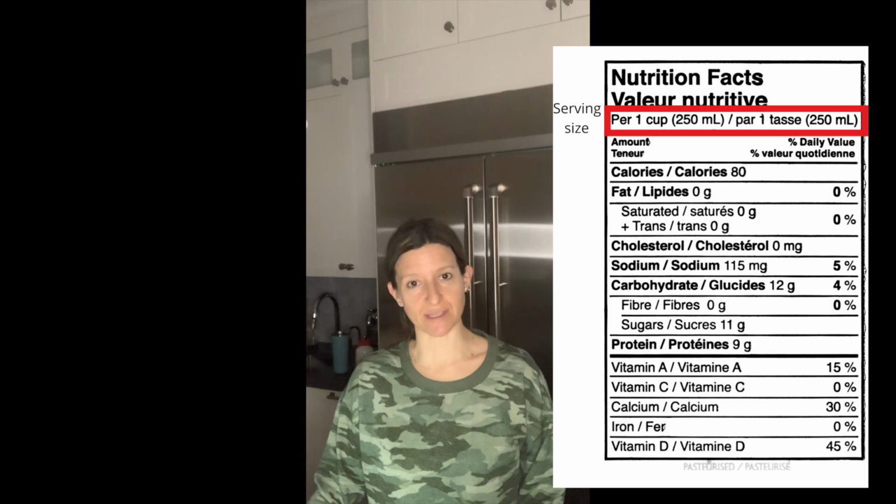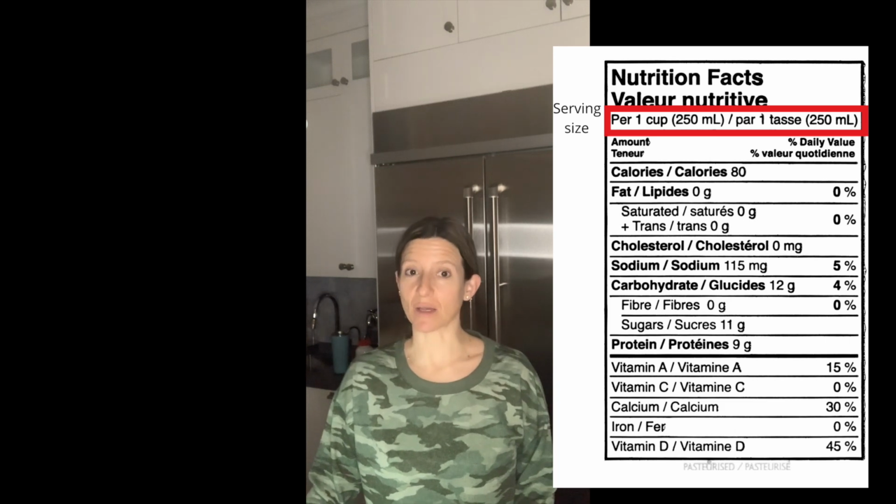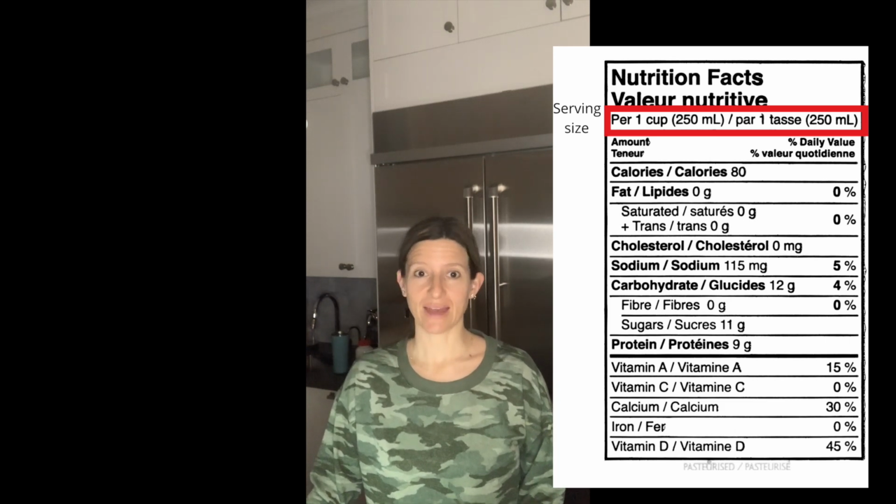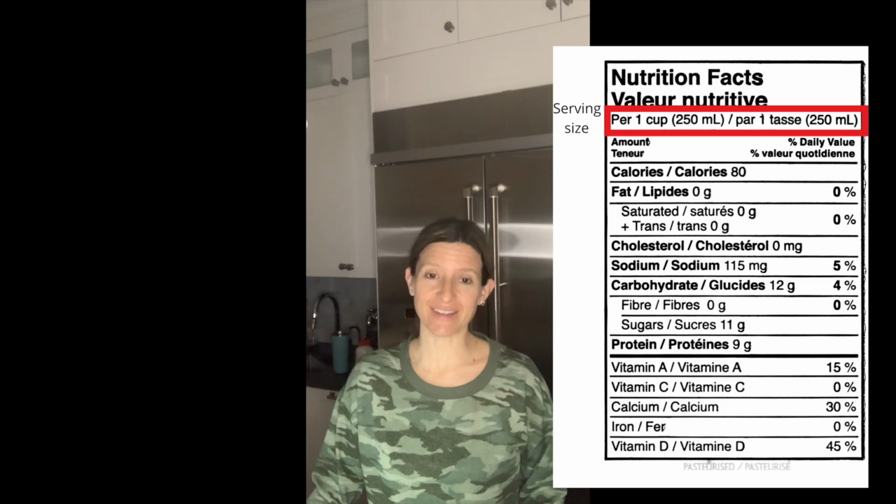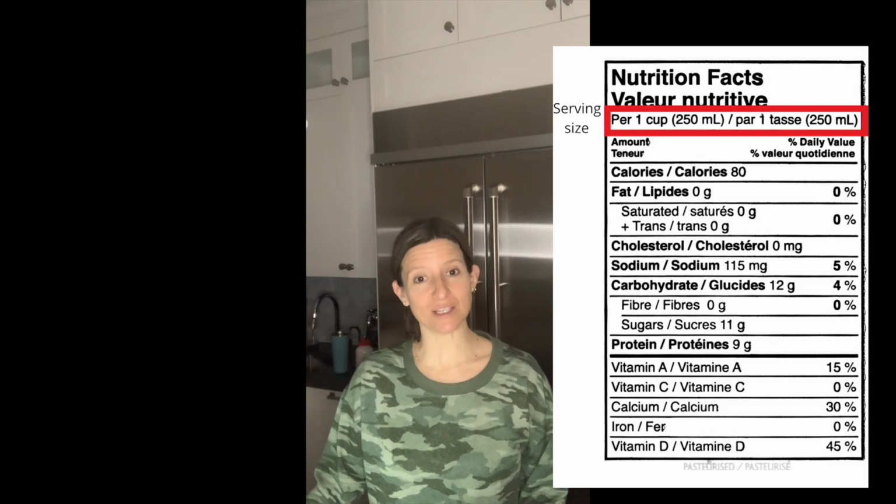Whenever looking at a label, notice what the serving size is. Are we talking about one cracker? And who would really only eat one cracker? Or are we talking about a reasonable serving size, like 3 or 4 crackers, which is probably more of what you'd eat? So the serving size is important.